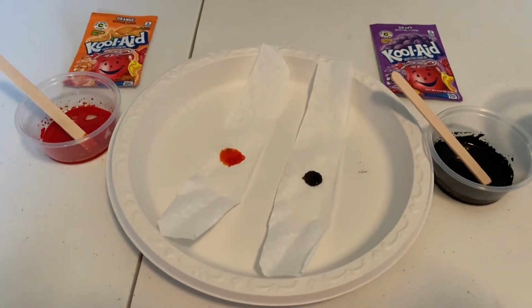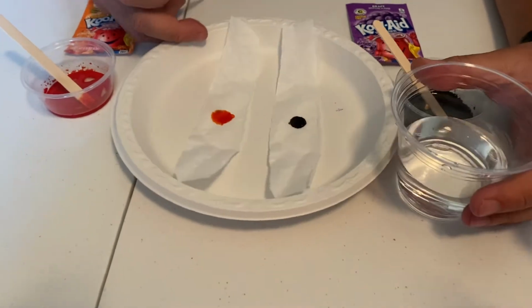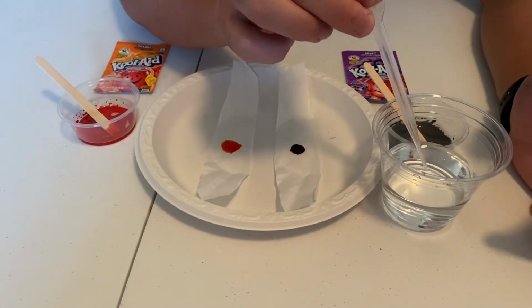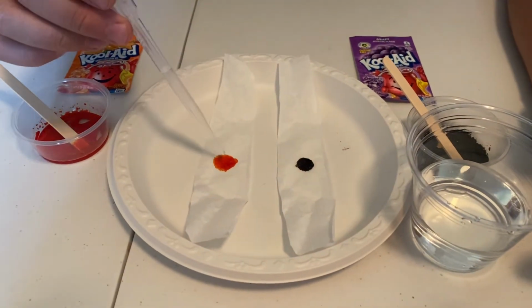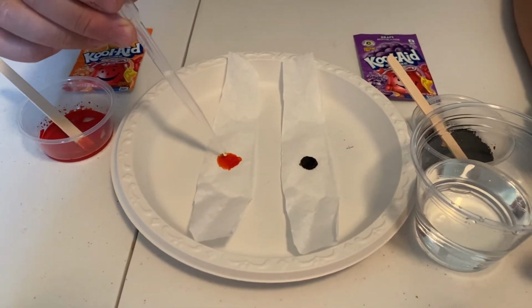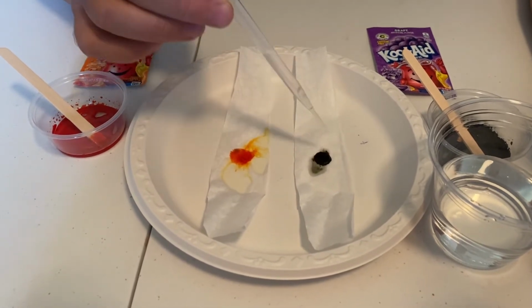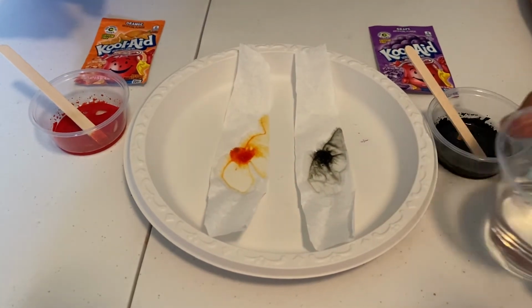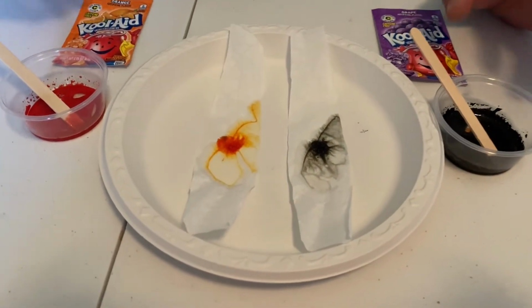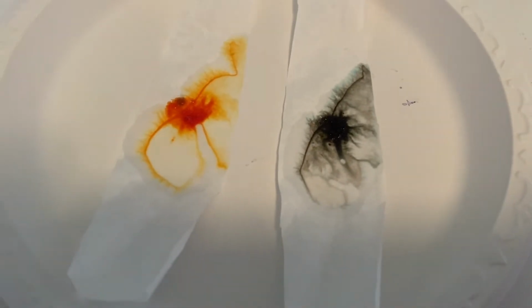We're going to take our pipette. We have our clean water here. We're going to do the same kind of activity we did in the first activity. The same kind of thing. We're going to take a couple drops of water into our mixture there. And watch it work. Check it out. We get to see the magic happen.